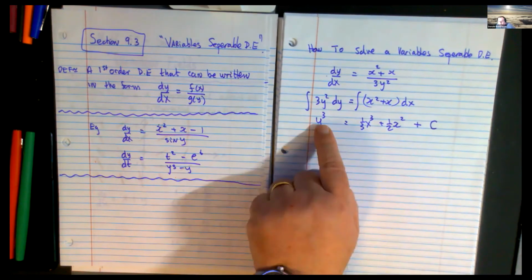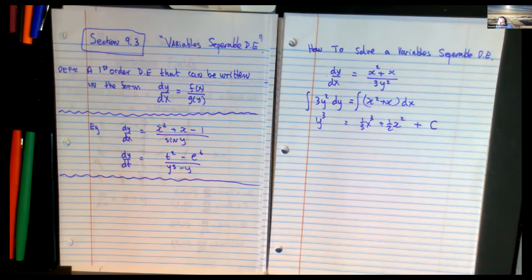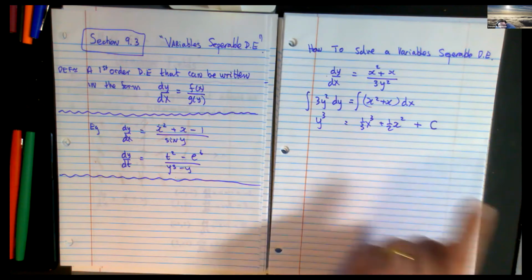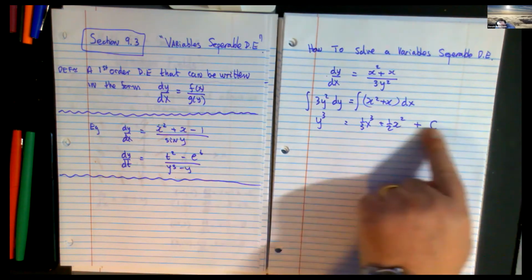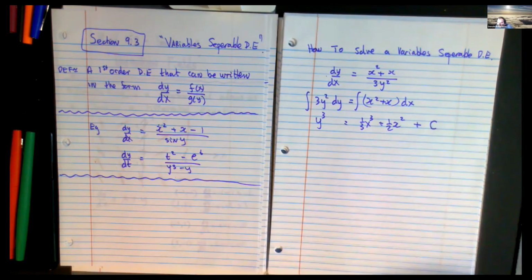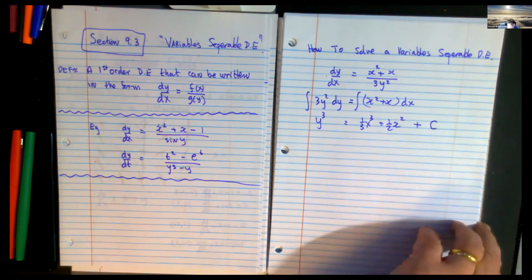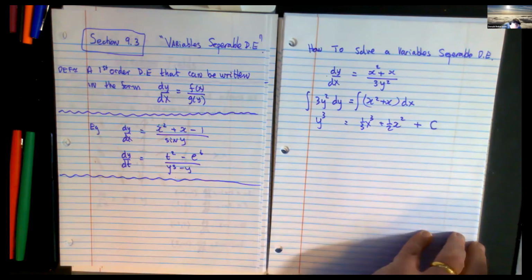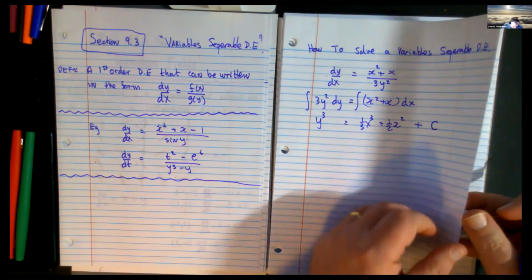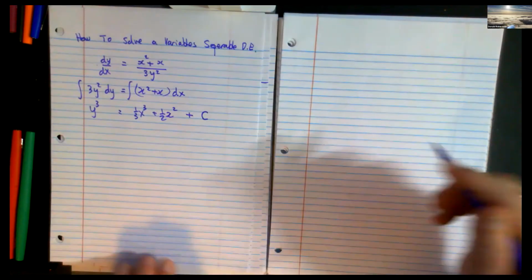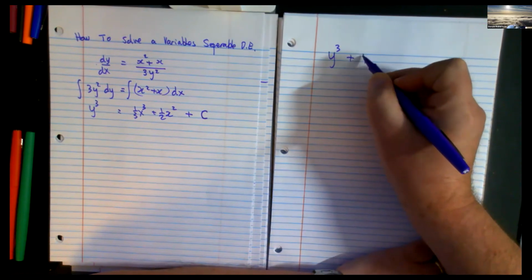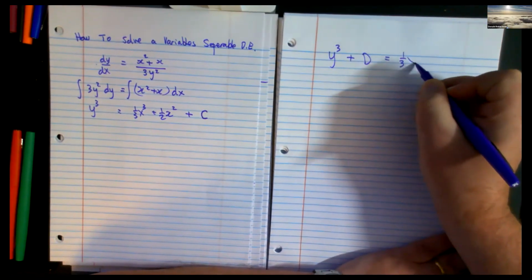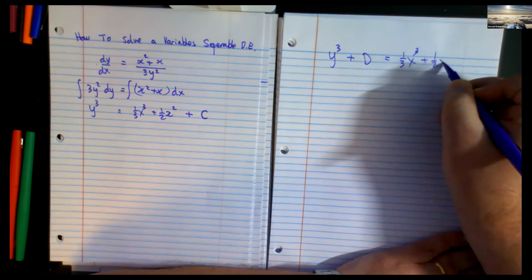And you only ever have 1 plus c. You either give it to the left or the right, but here's the convention. Always give it to the x's, the guy on the right. Now you may say, but why do I only have 1 plus c? Surely there would be one here and there'd be another different one here. So pretend I did that and we'll show you why you don't need it. So c plus d, 1/3 x cubed plus 1/2 x squared plus c.